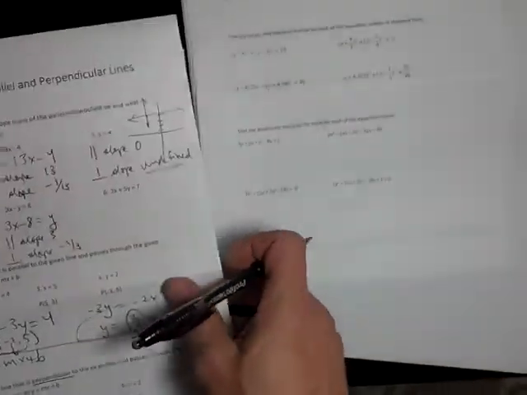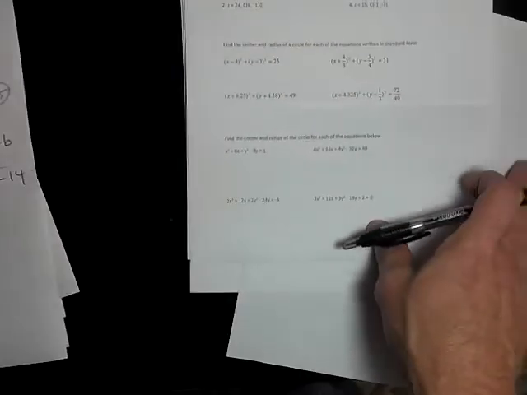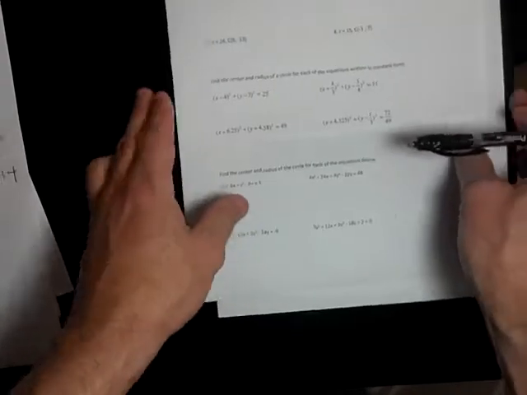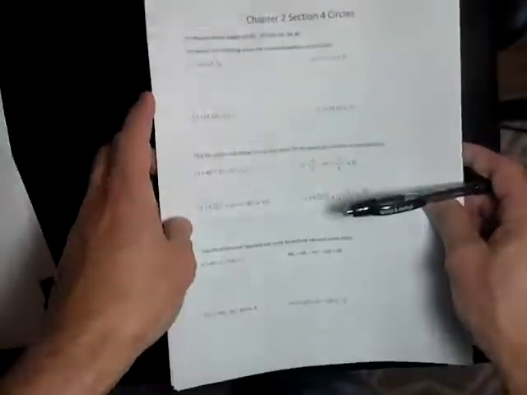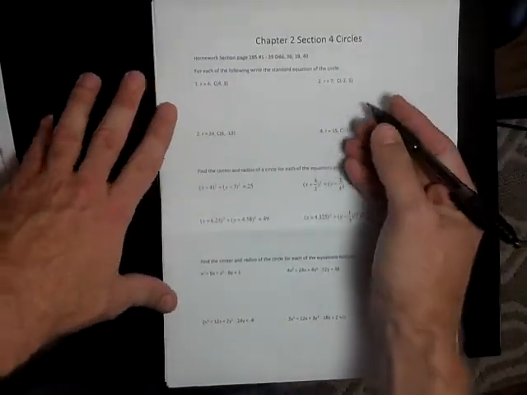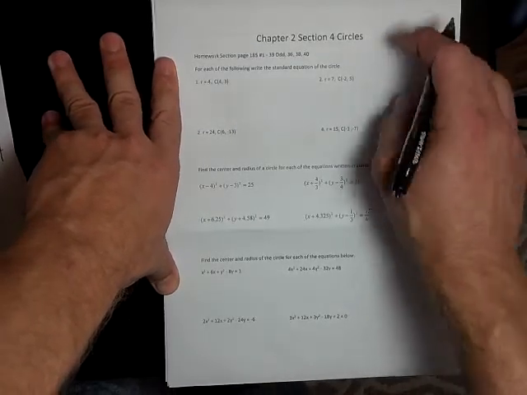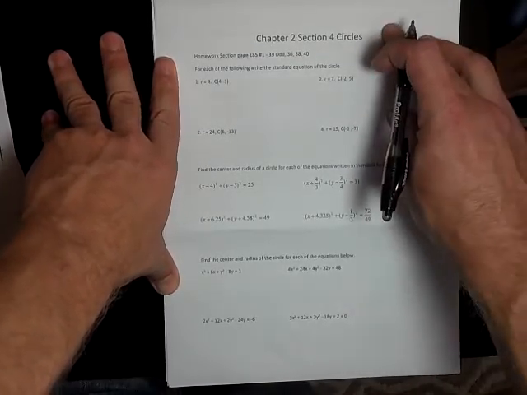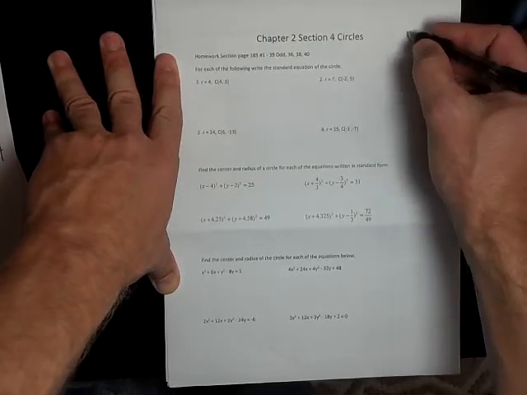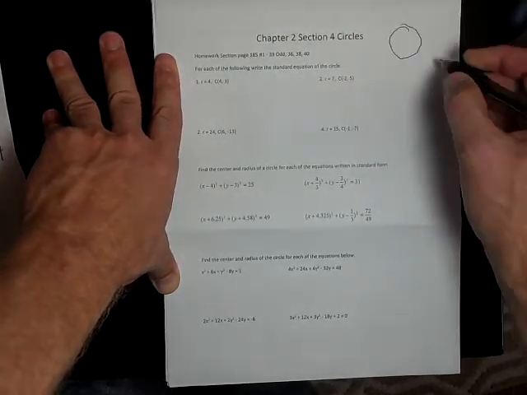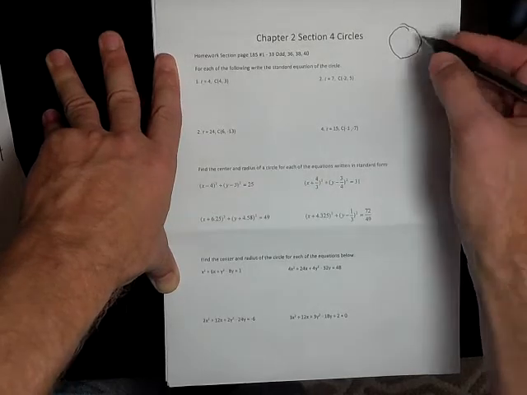So what we're going to do next time is we are going to move on to circles. So circles are, we'll discuss this beginning in the next video, but essentially a circle is a curve that is not a function. And the reason it's not a function is because it fails the vertical line test.